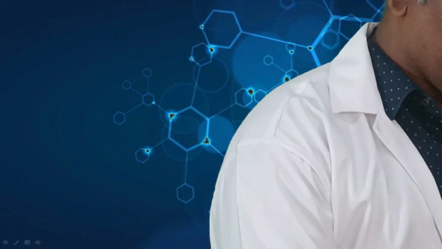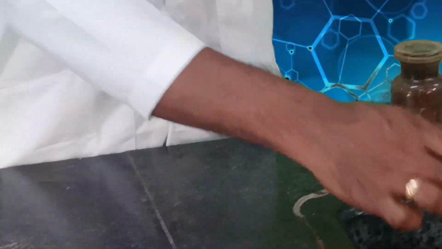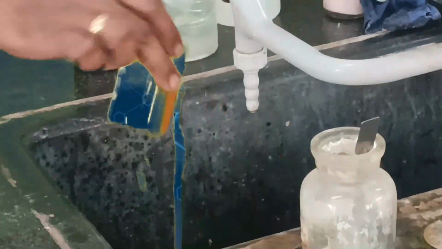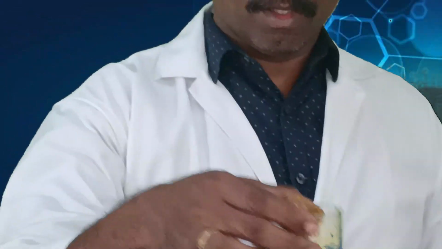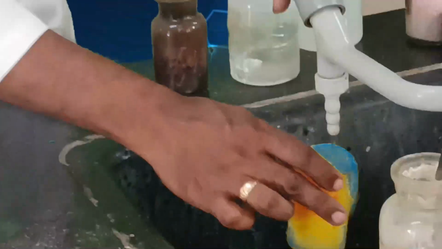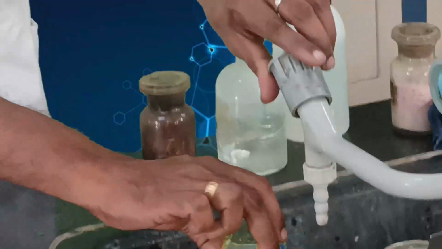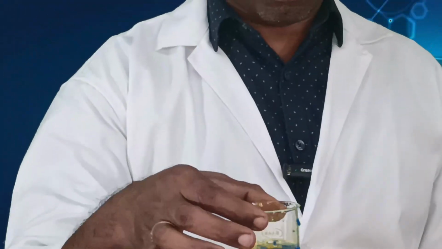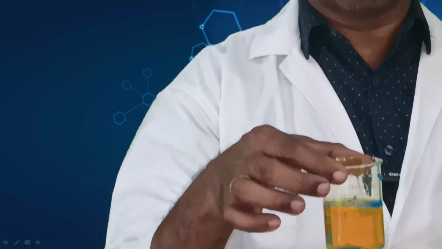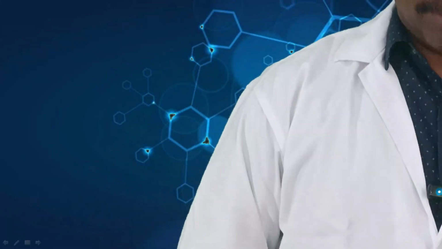The beauty of this experiment is, if you dilute the solution more and more, you will get a more beautiful color. Okay, if you dilute more and more, the color will not fade away. Okay, you will get a beautiful greenish yellow color. Okay, this shows the presence of dicarboxylic acid. If you don't get this fluorescent yellow color, that means your compound may be monocarboxylic acid.